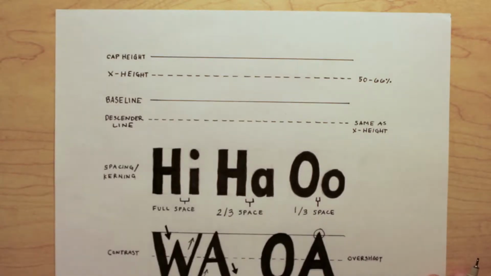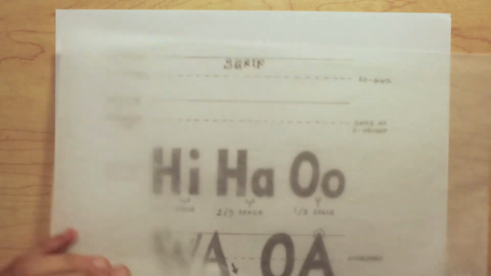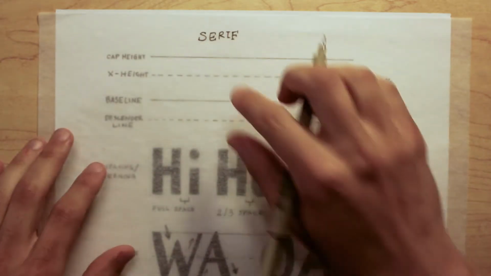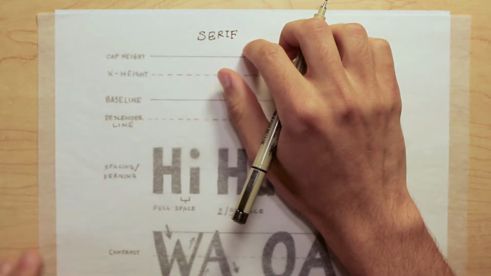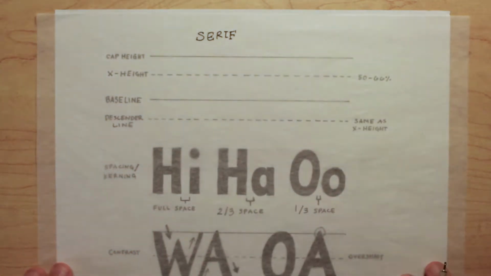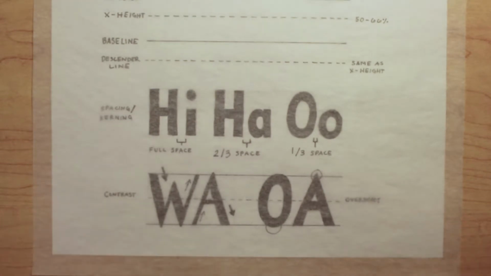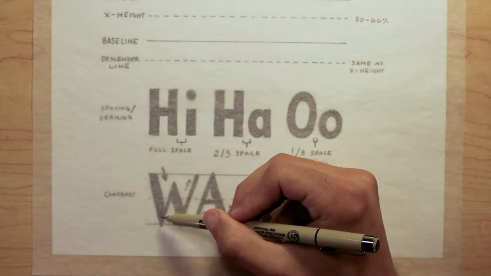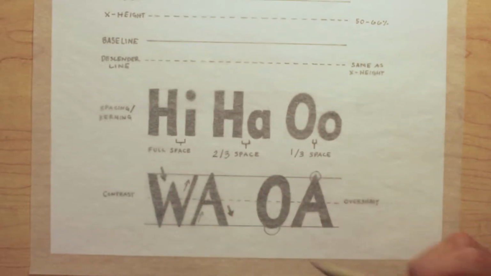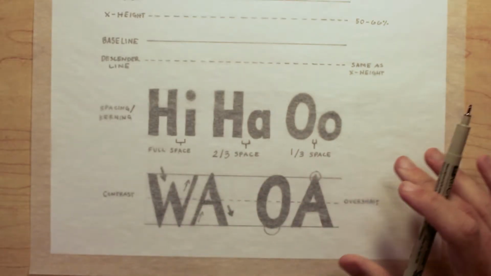And the second style of lettering is serif style. And the serifs are these lines at the end of strokes of letters. And with the serif style, there's usually a higher contrast to these letters. So it's important to reference this. The thick and the thins of letters are going to apply with this style of lettering.